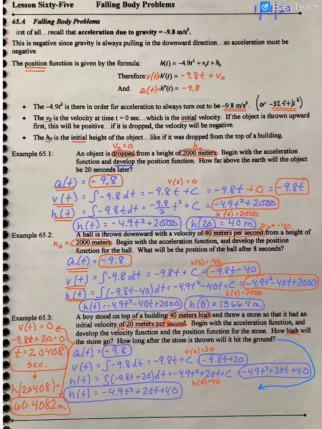And hopefully you're telling me that you know the height of the stone is 0. So we're going to use when h of t equals 0, which if you look at our h of t, it's negative 4.9t squared plus 20t plus 40 equals 0.